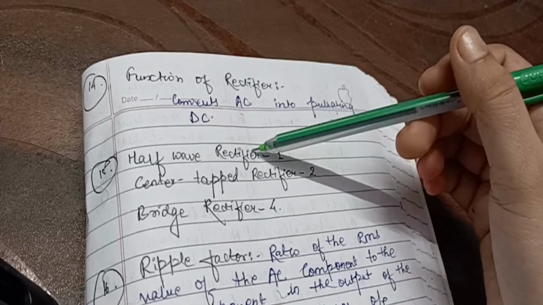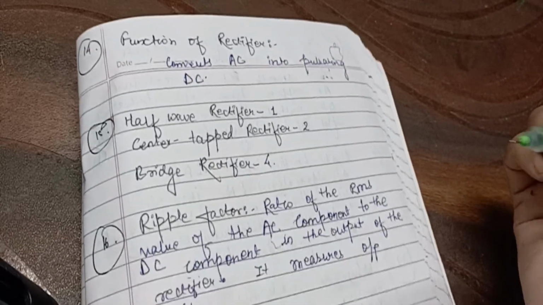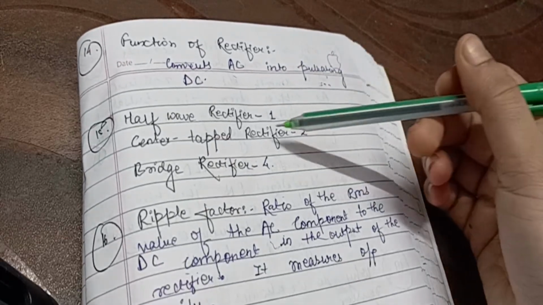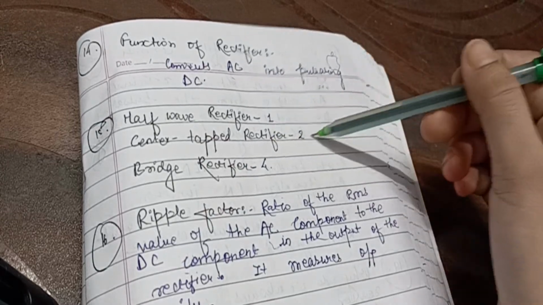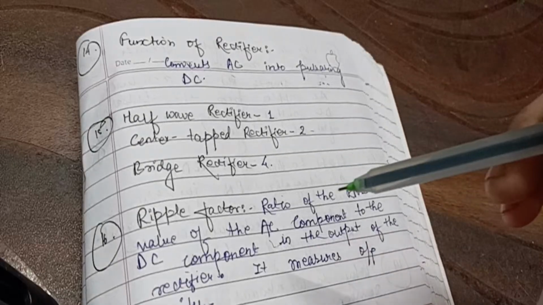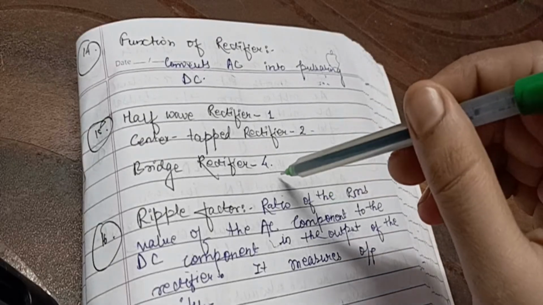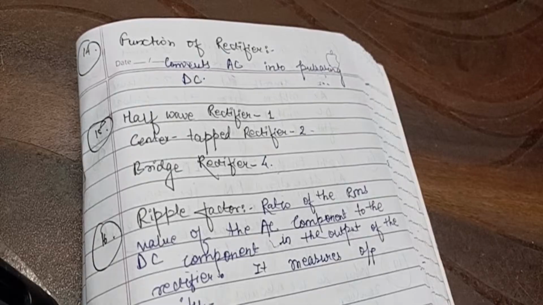In a half wave rectifier, how many diodes are used? One. In a center tap rectifier, how many diodes are used? Two. In a bridge rectifier, how many diodes are used? Four. So these are important. They can be asked in the exam.